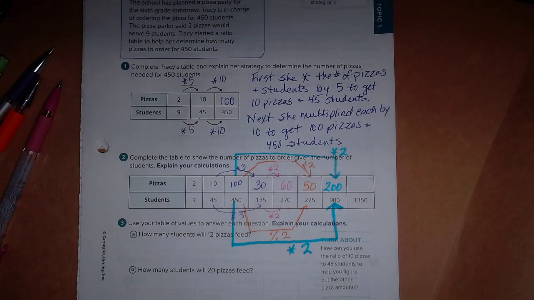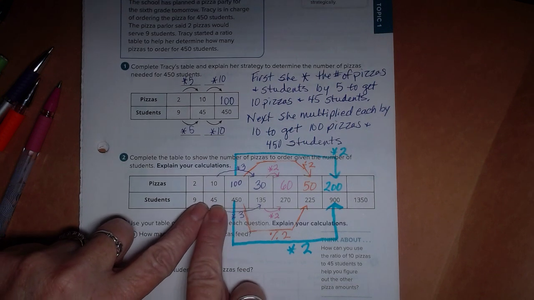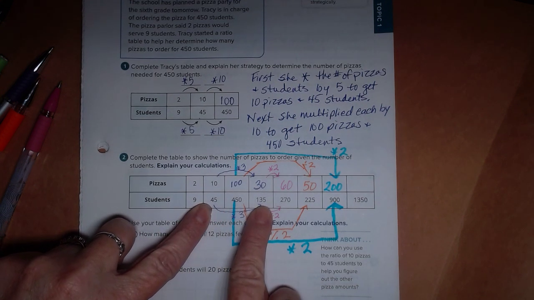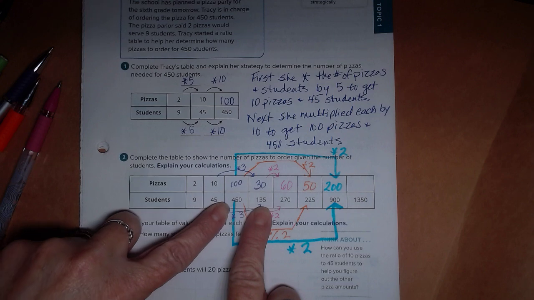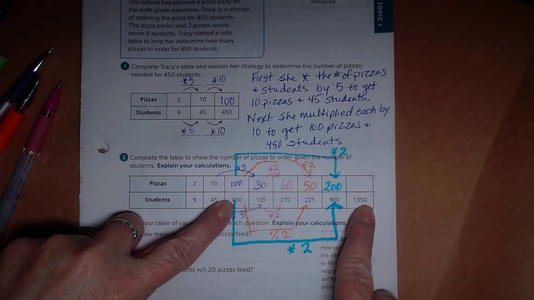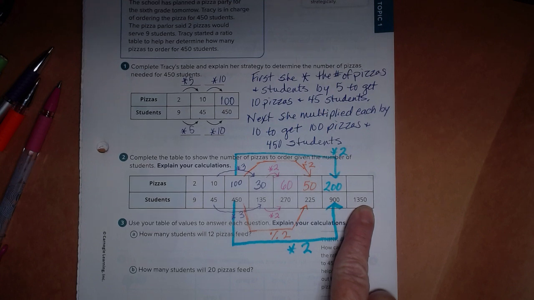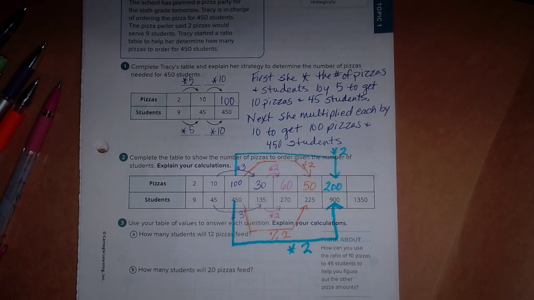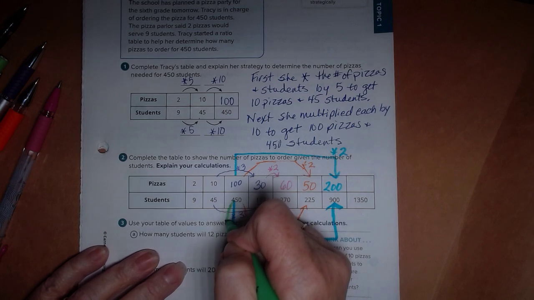How are you going to get that one? And again, there could be more than one way to do this. What I see when I look at it is I knew the 45 times 3 gave me 135. So 450 times 3 is going to give me the 1,350. So 450 is being used a lot here.